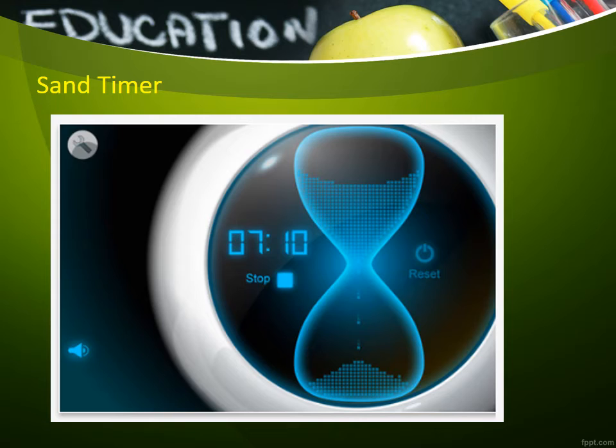I like to use this if I tell them they have 5 minutes to finish up a project. I'll set the timer up for 5 minutes so they can look up and kind of keep an eye on how much time they have left. So it's not coming as a surprise to them, and it really just makes transitions a lot smoother.